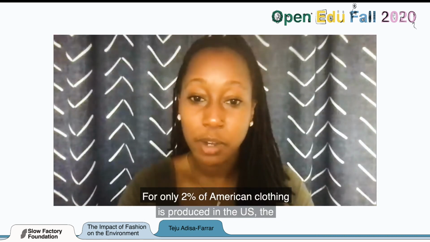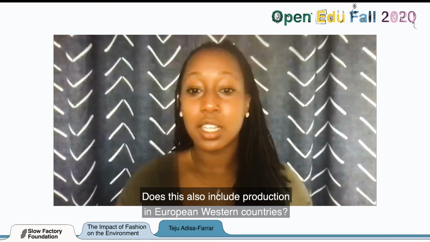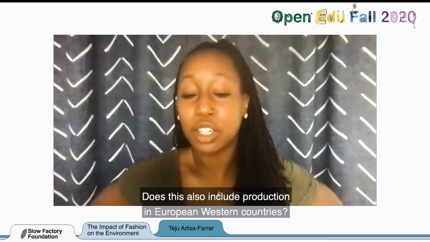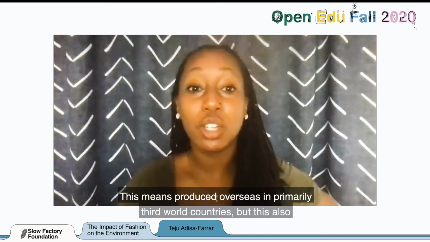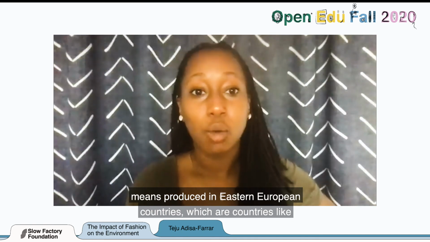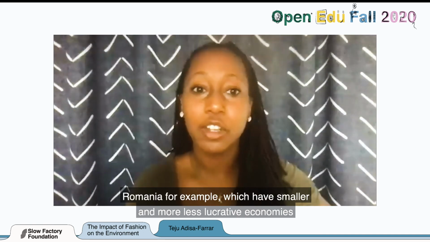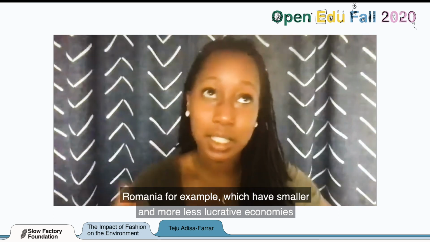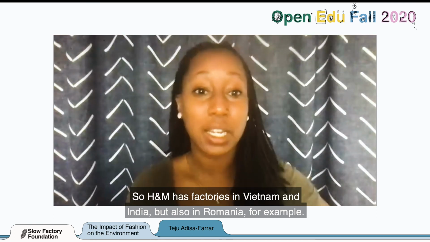Only 2% of American clothing is produced in the US, the other 98% is produced overseas. Does this mean produced overseas in third world countries? Does this also include production in European Western countries? So this means produced overseas in primarily third world countries, but this also means produced in Eastern European countries, countries like Romania, for example, which have smaller and less lucrative economies than Western European countries. So H&M has factories in Vietnam and India, but also in Romania, for example.